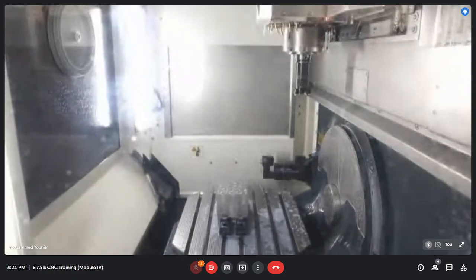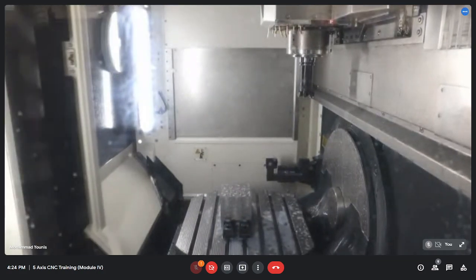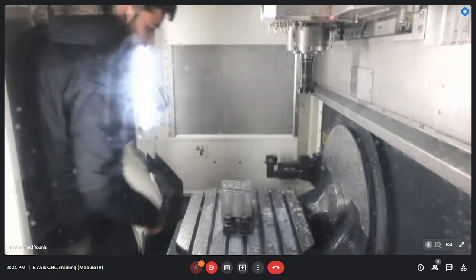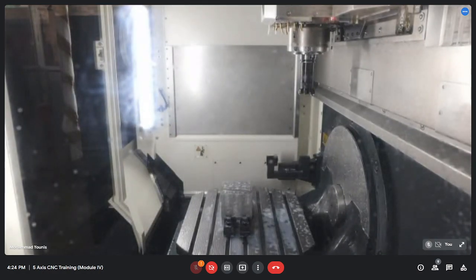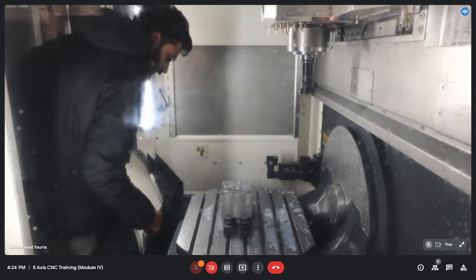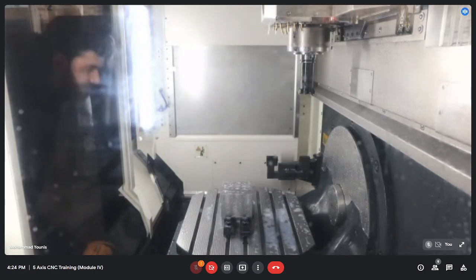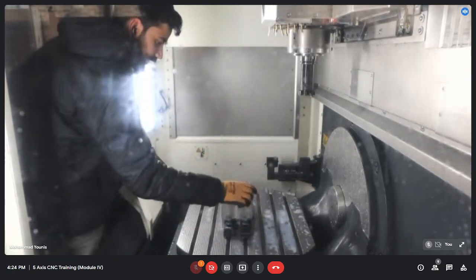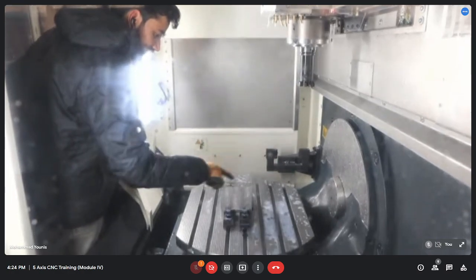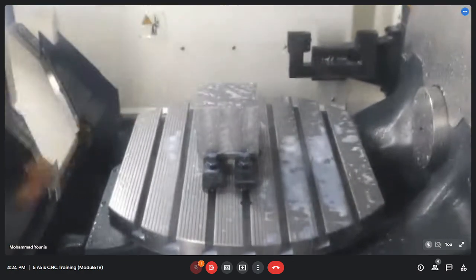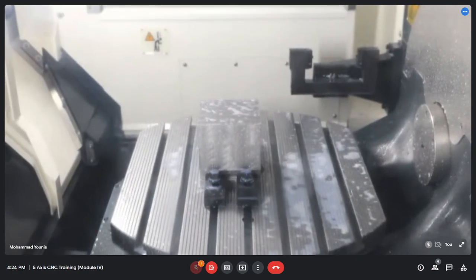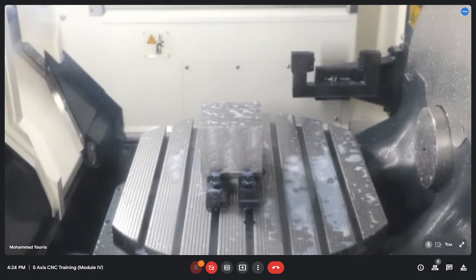Okay, the facing cycle is over, and we can now inspect the surface quality of the workpiece, or we can actually check the dimensions, whether the dimensions are as per the required dimensions of the workpiece.